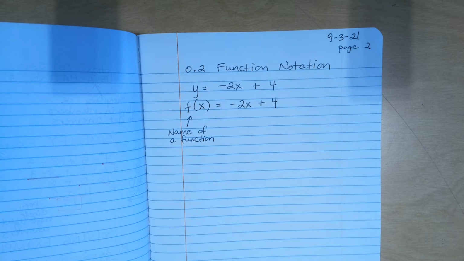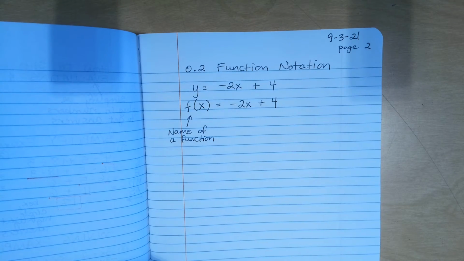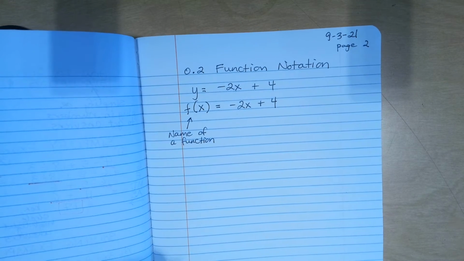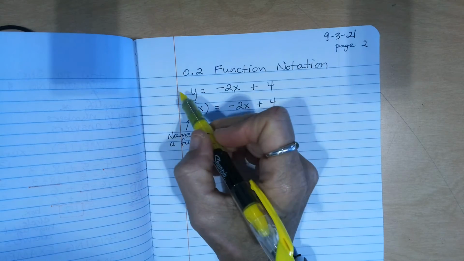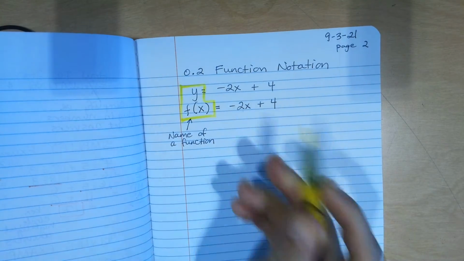Okay? You can also think of the f of x as output, as dependent variable, all that kind of stuff. Okay? So what I want you to do is put a little colorful box around this. These two things, they're the same.